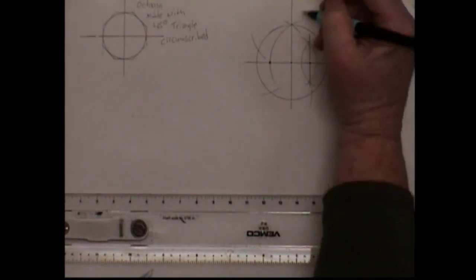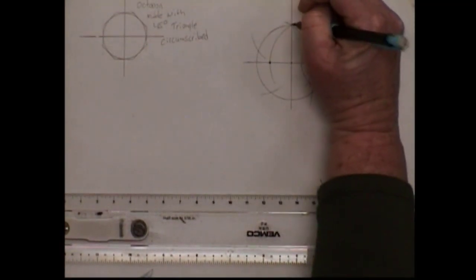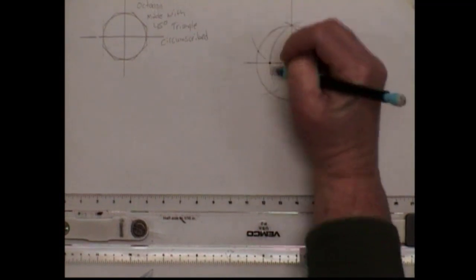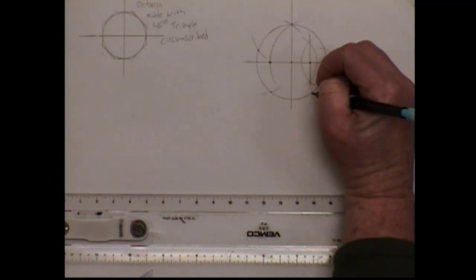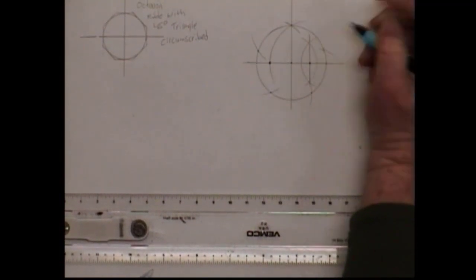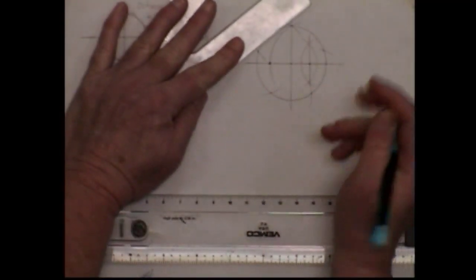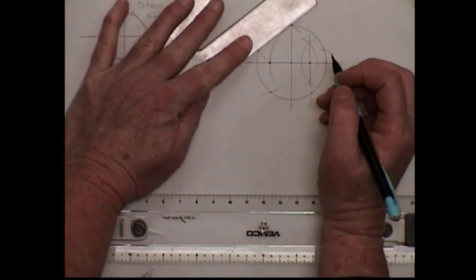But once you have those 5 points, or really 6 points because you have 5 segments, then all you have to do is take your straight edge and connect those dots.